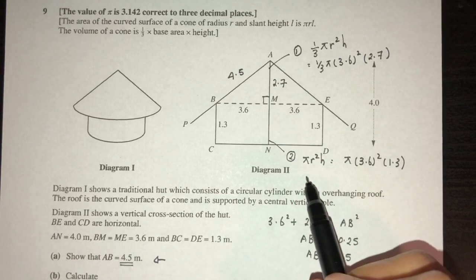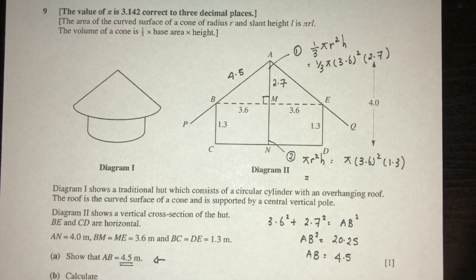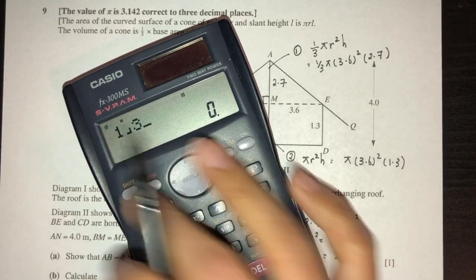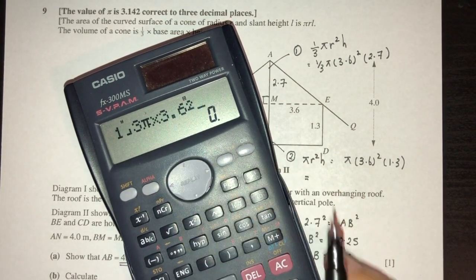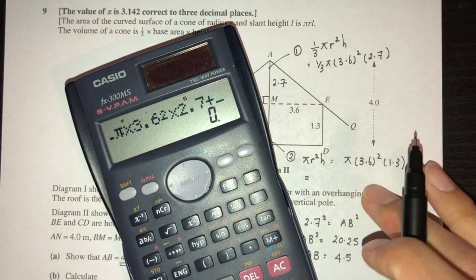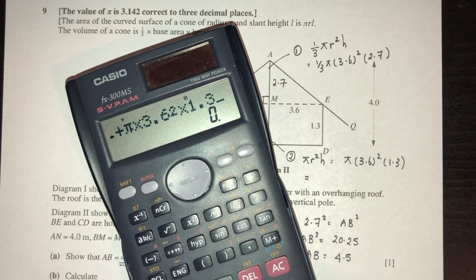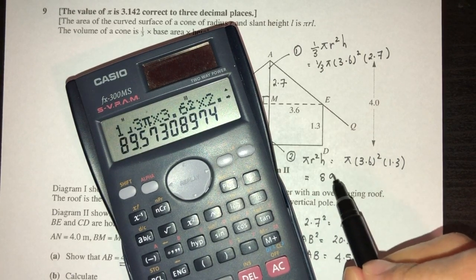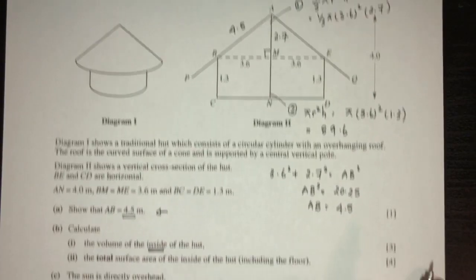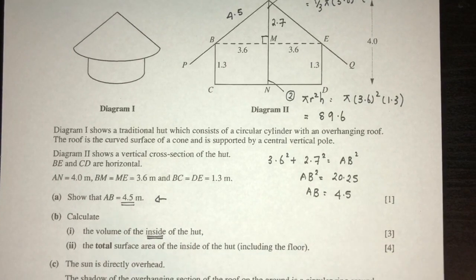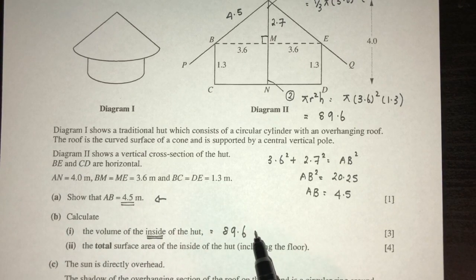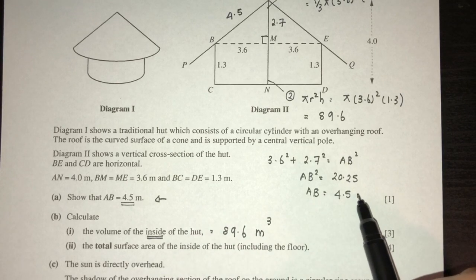So let's add them together to find the value. So 1/3 pi times 3.6 square times 2.7 plus pi times 3.6 square times 1.3. That will be 89.6. So your answer will be 89.6 for the volume of the hut. That will be part 1 of question B. That will be in terms of meters cube. It is very important to write the units as well.